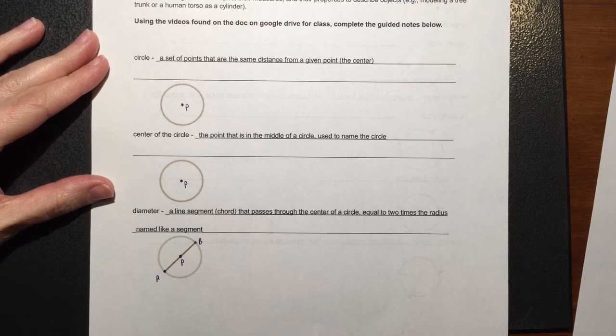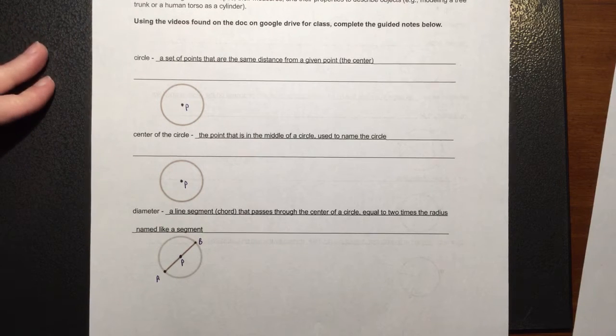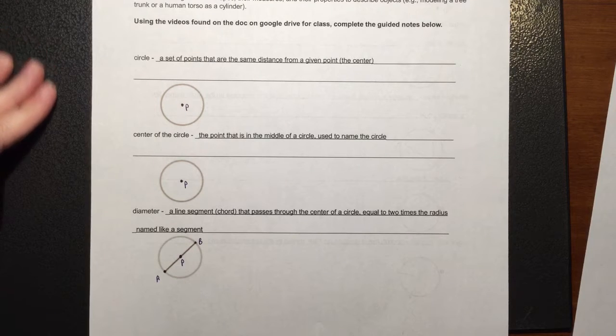Hey guys, in this video we're going to take a look at an introduction to circles. With this lesson we're just going to look at the vocabulary and worry about identifying parts of the circle.